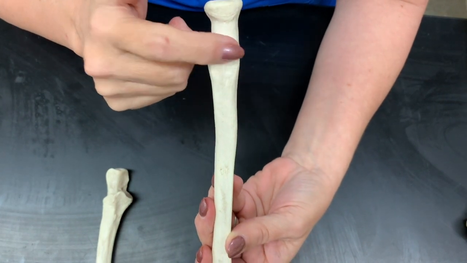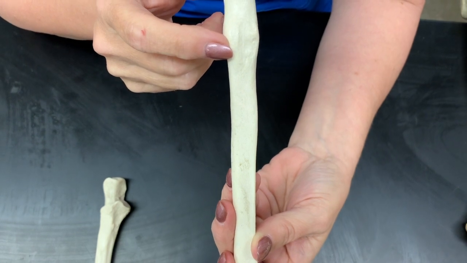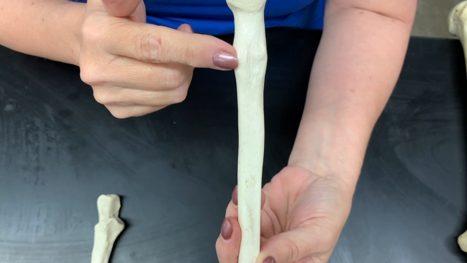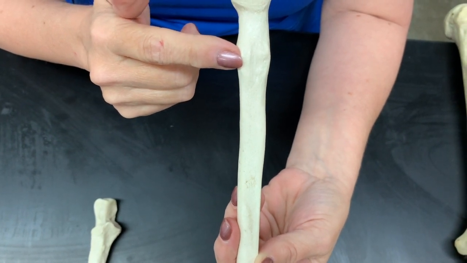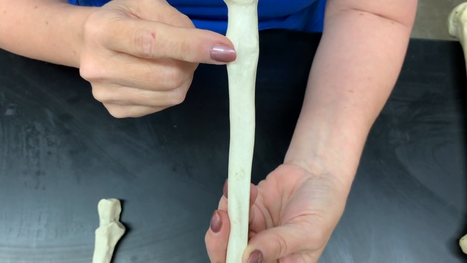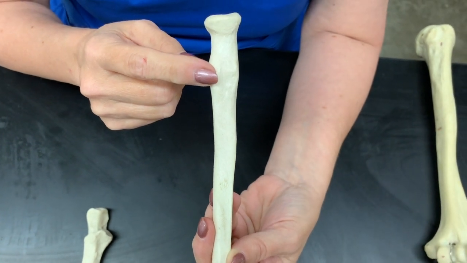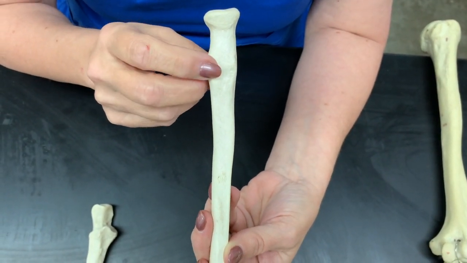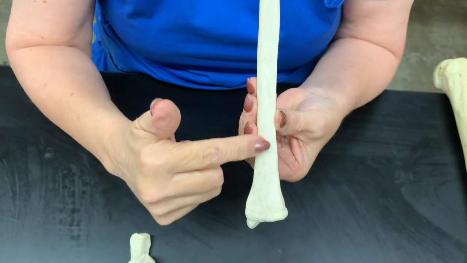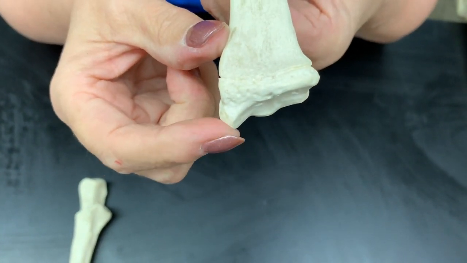Right below it, here, we would have the neck of the radius. So we have a bump here on the radius. This is called our radial tuberosity. This is going to be the insertion point of the biceps brachii muscle. The biceps brachii muscle inserts here on the radial tuberosity. It also inserts on the bicipital aponeurosis, which is soft tissue. We won't see that on the bone, but you will see that on the cadaver and on the model. Moving down to the distal end, the structure we see at the very bottom here is the styloid process.